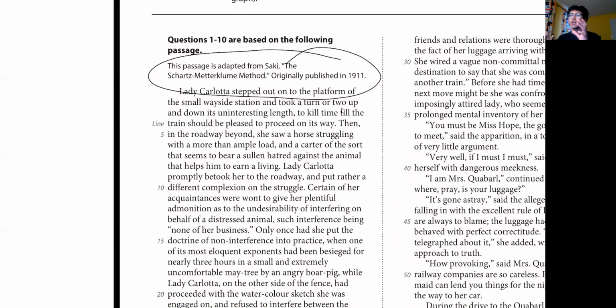So basically, this character sees this person and this horse, the horse with a more than ample load. So this horse is carrying more than he should, exceeding the limit. And obviously, the person who's with the horse is not being very nice. He's bearing sullen hatred, so he is not really treating the horse well with his actions.